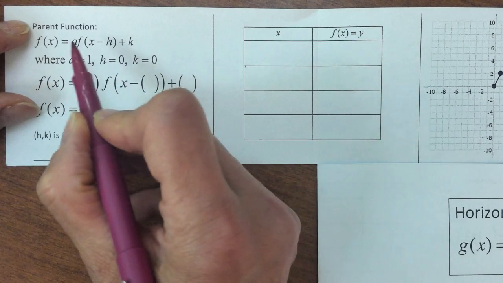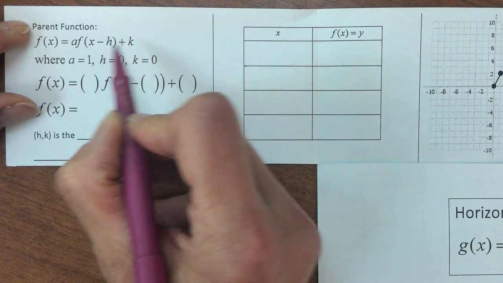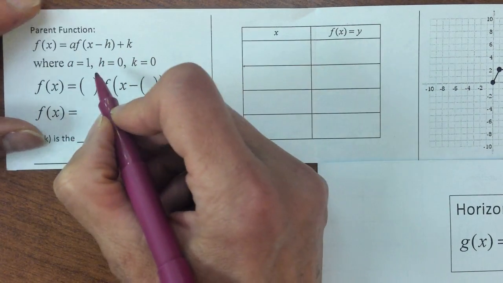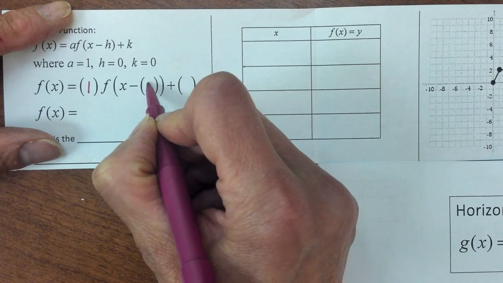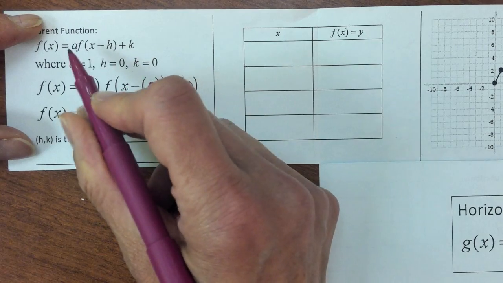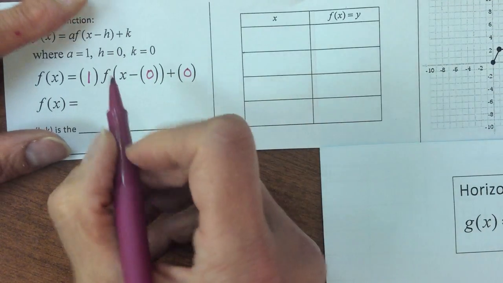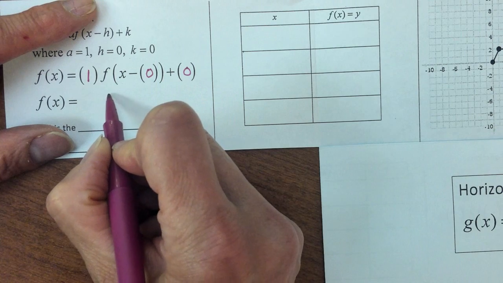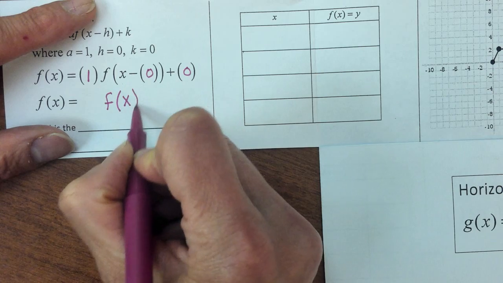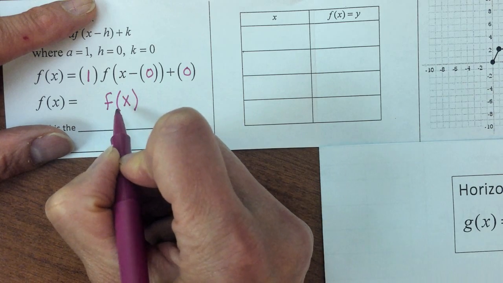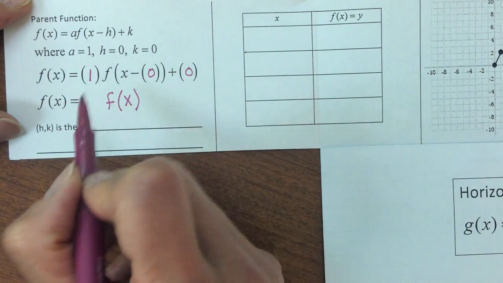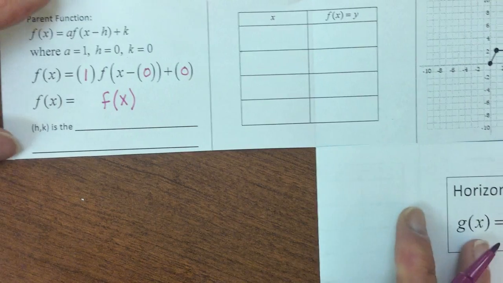This is our formula we're going to use for transformations. You need to memorize this. This is very important. So for a parent function, our value of a is 1, our value of h is 0, and our value of k is 0. So you can see I simply substituted those values in. So let's clean this up. I'm going to do inside the parentheses. So this is the function x minus 0. Well, x minus 0 is x. If I multiply it to 1, I just get f of x. And if I add 0, I just get f of x. So my parent function is the bare minimum I need to have that function.